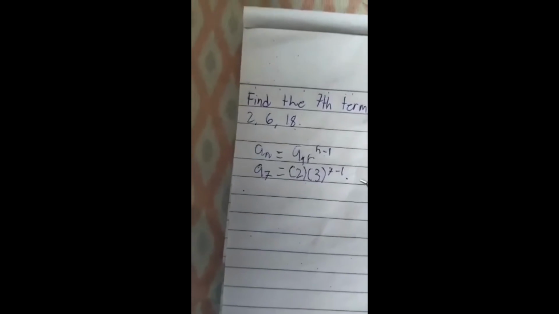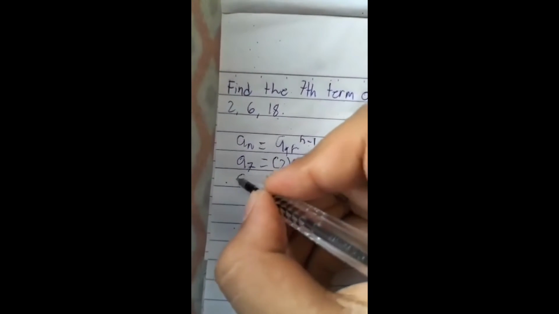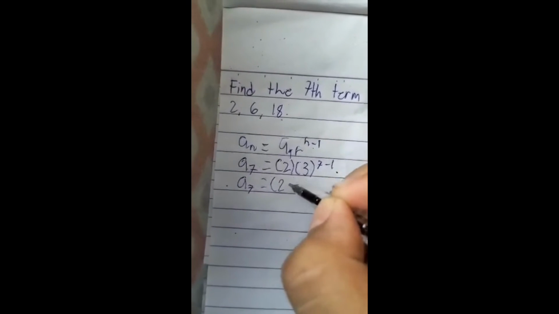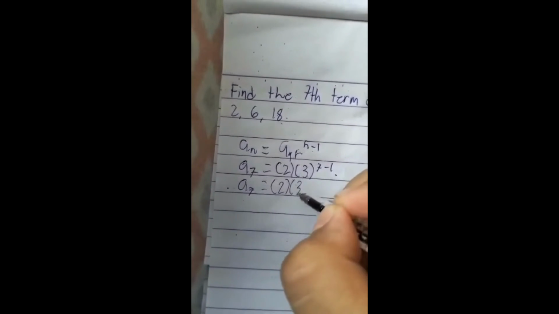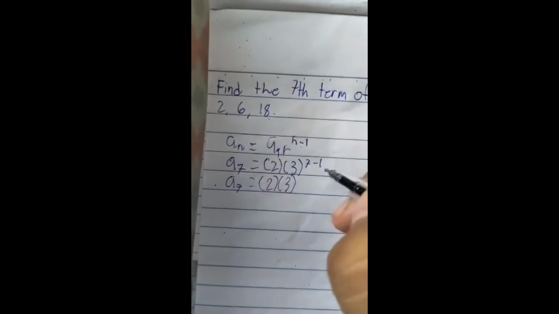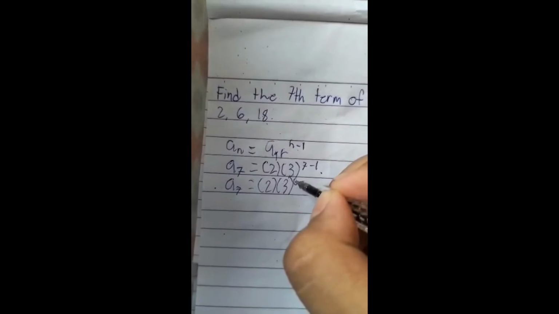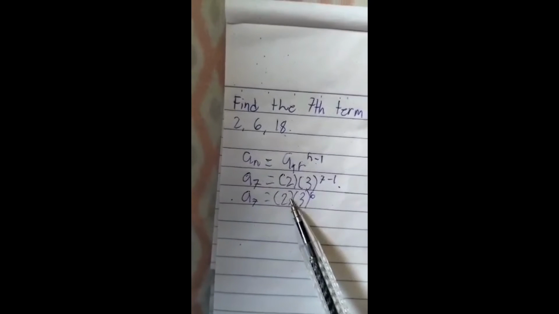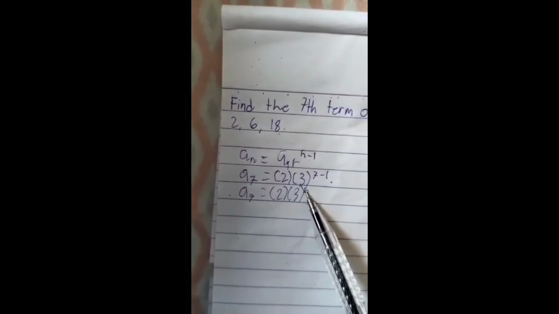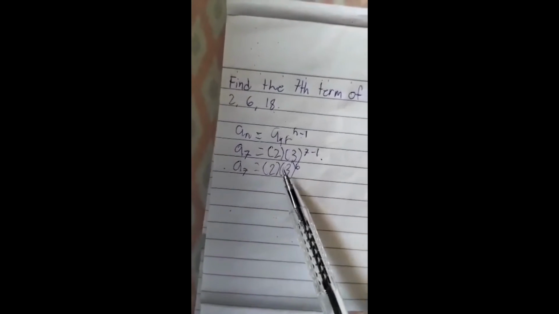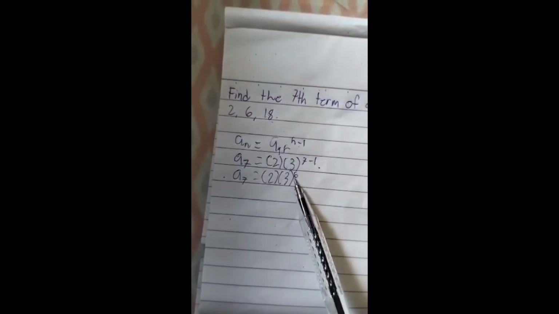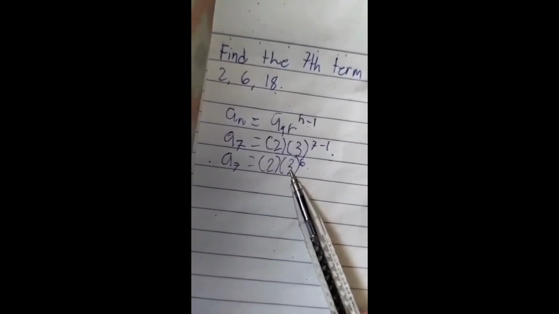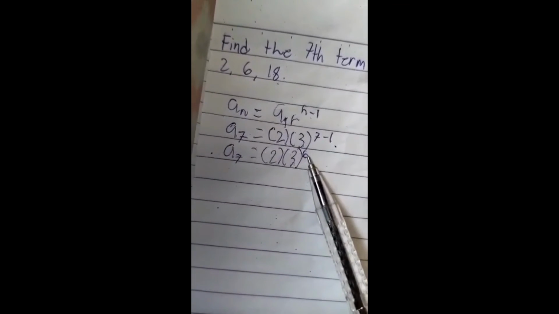So, all we need to do is just copy a sub 7 and 2 and 3. So, 7 minus 1 is equals to 6. So, we have a sub 7 equals to 2 multiplied by 3 raised to 6. So, paano nga ba ginagawa yung number na naka-raise sa isang exponent? All you need to do is multiply the 3 to itself 6 times.